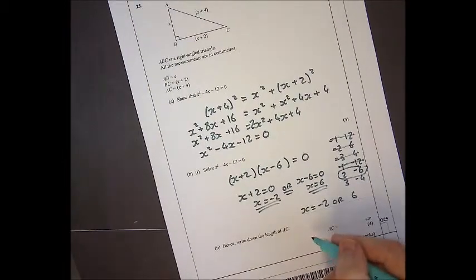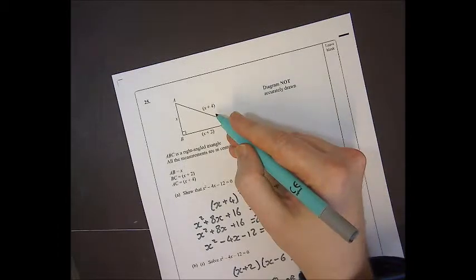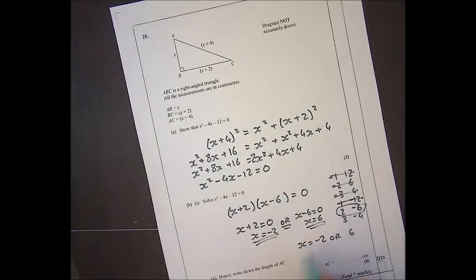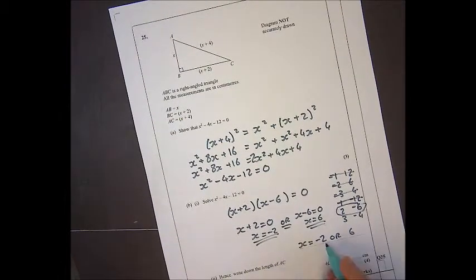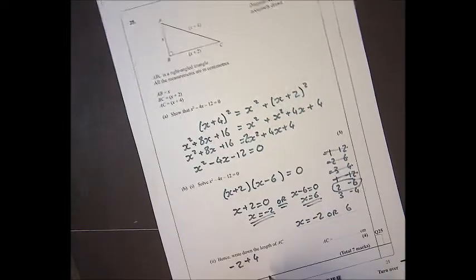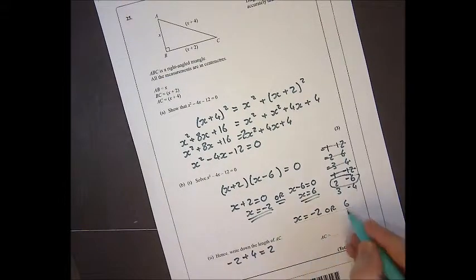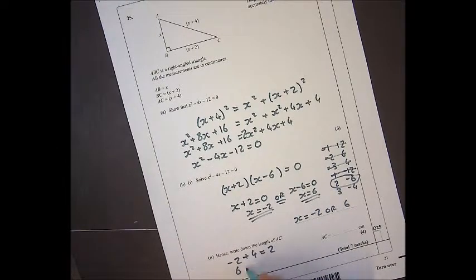Hence write down the length of AC. Well, AC, it says x plus 4, so we could either have negative 2 plus 4, which would be 2, or 6 plus 4, which is 10.